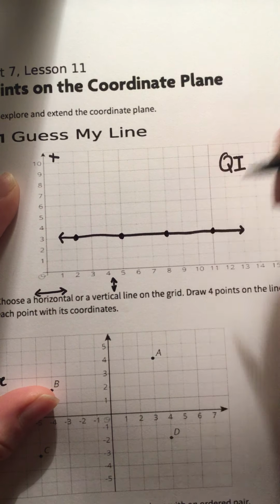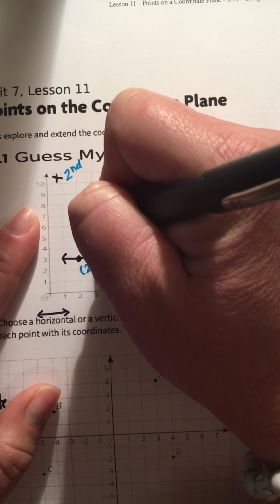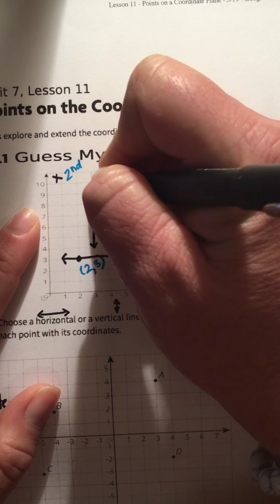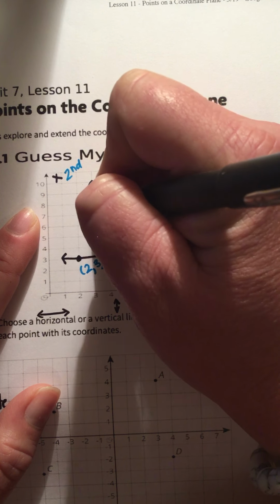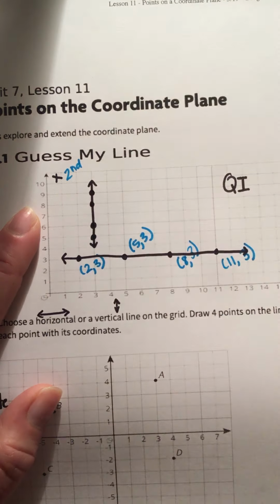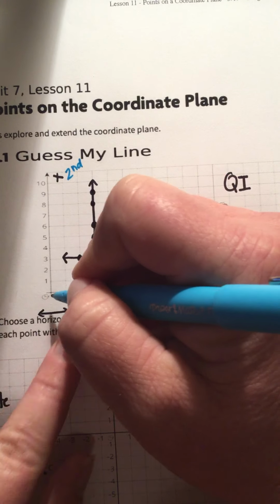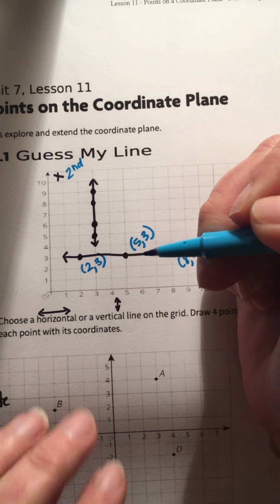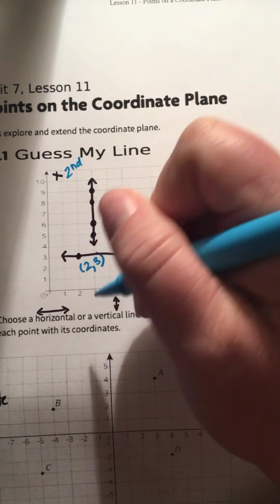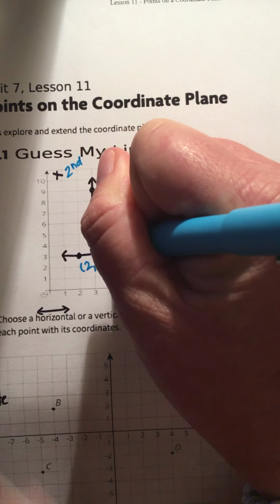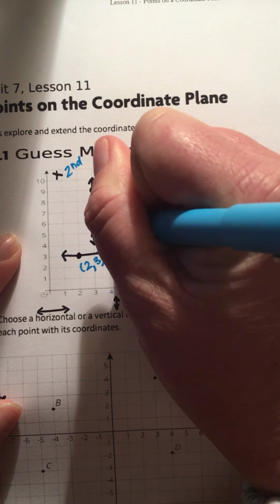And if you did a vertical line, okay, even though it's vertical, we're still going to go to the right first, and then we're going to go up. So the first number is 3 to the right, 5 up.